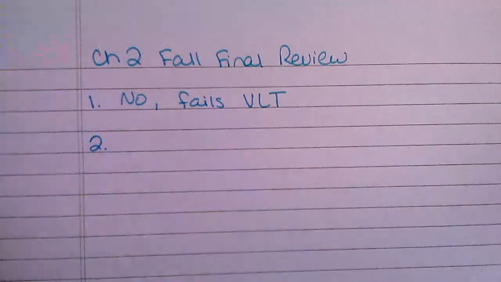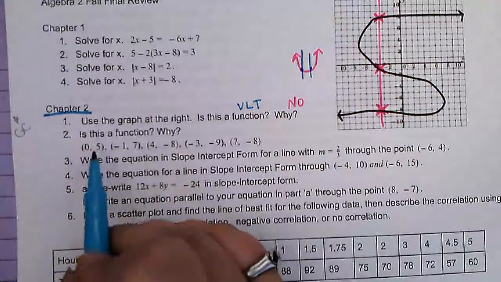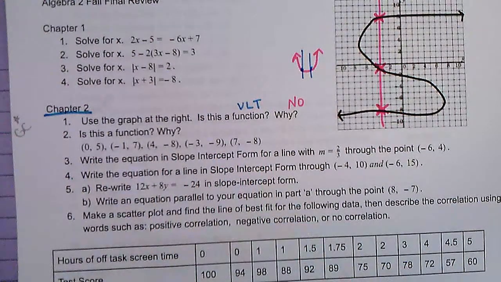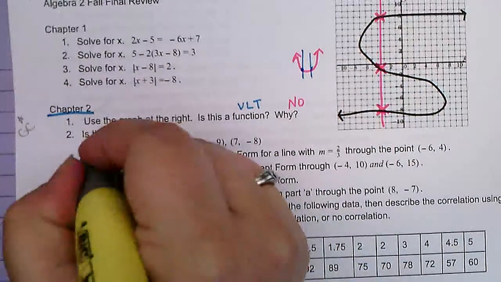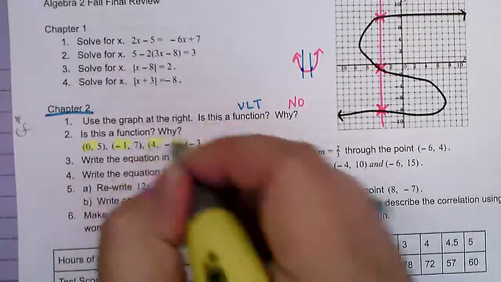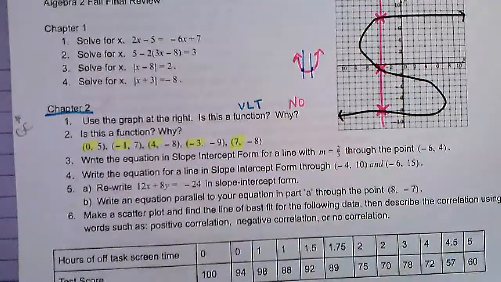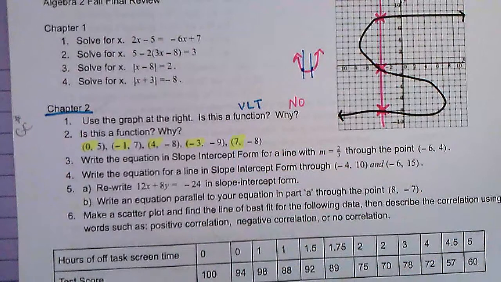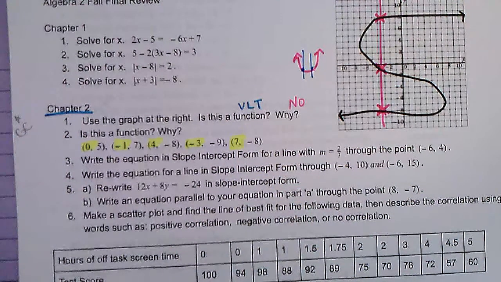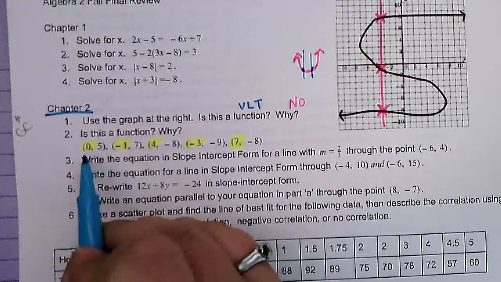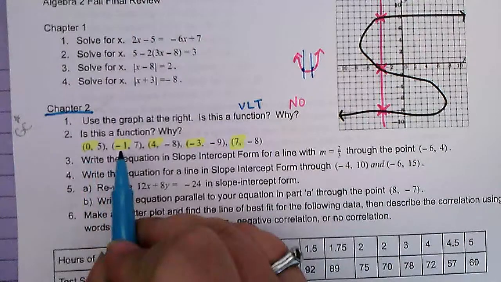Okay, number two. Number two is asking if this set of numbers is a function. So this set of ordered pairs, sorry, not just numbers, ordered pairs. So what I'm going to do is go through and highlight the x's. And the reason why I'm highlighting the x values and not the y values is that in order for a list of ordered pairs to be a function, it has to be 1 to 1, meaning each of my x values can only go with one y value. So I have to make sure I don't reuse.